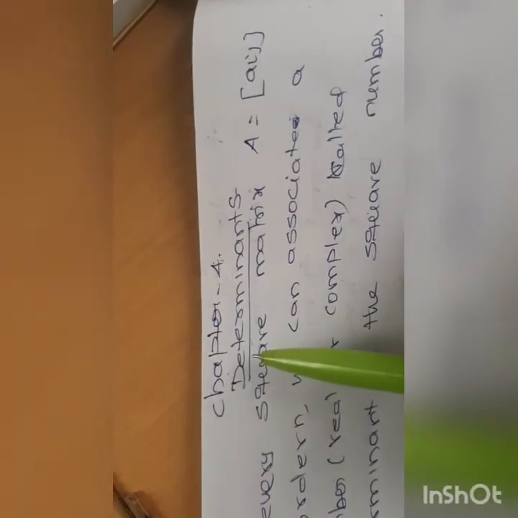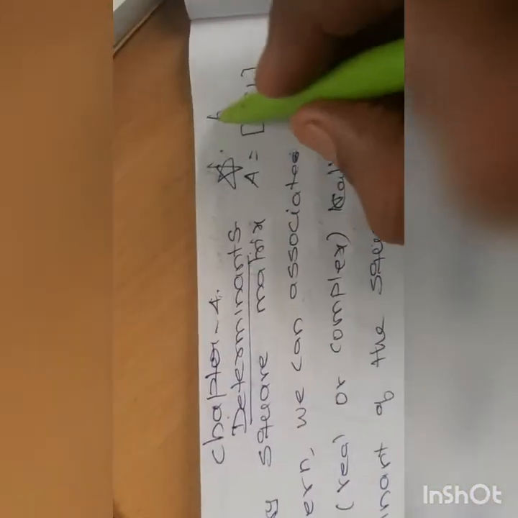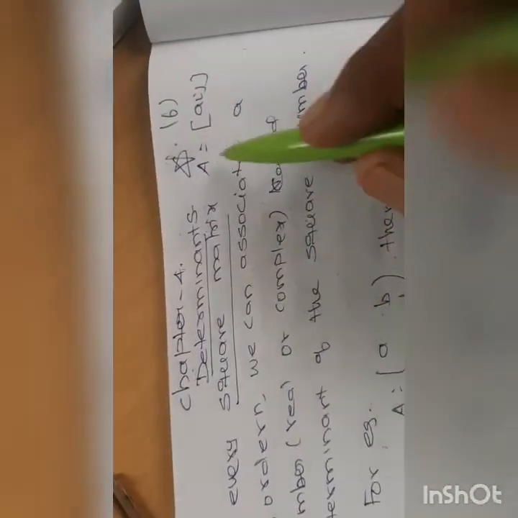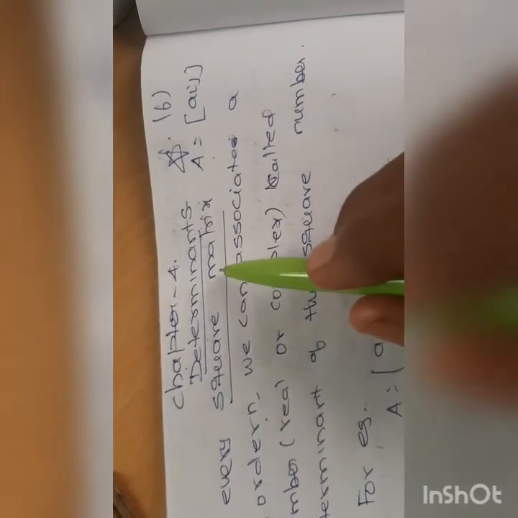Hi students, in chapter 4 I am introducing determinants. This is the most important chapter. A 6-mark question will surely appear in the board exam. To every square matrix A of the form [aij] of order n, we can associate a real or complex number, called the determinant.